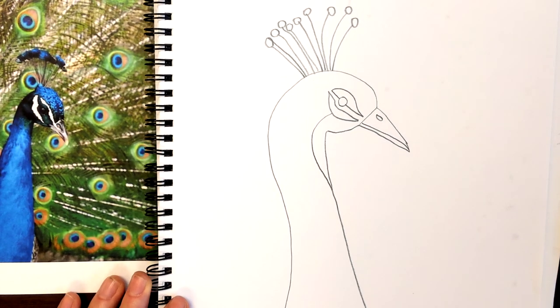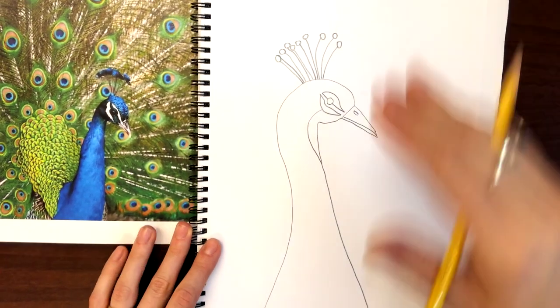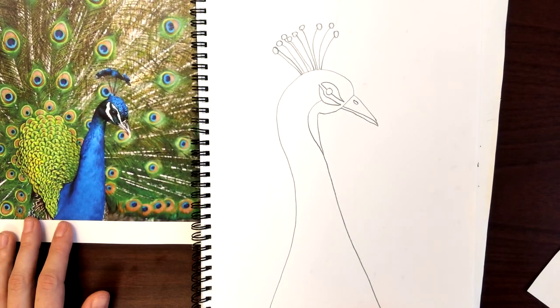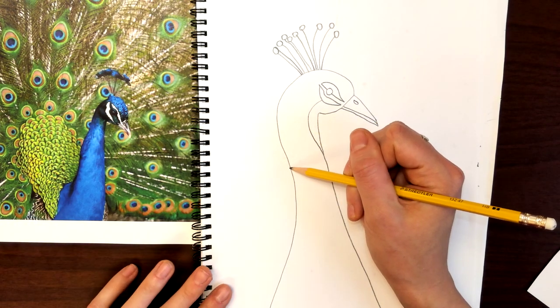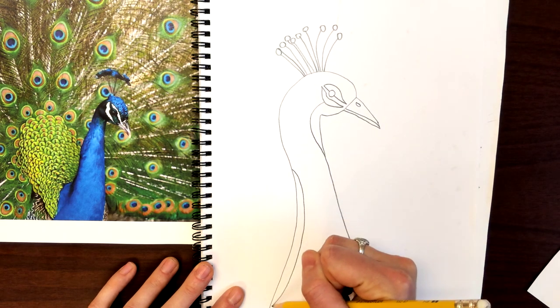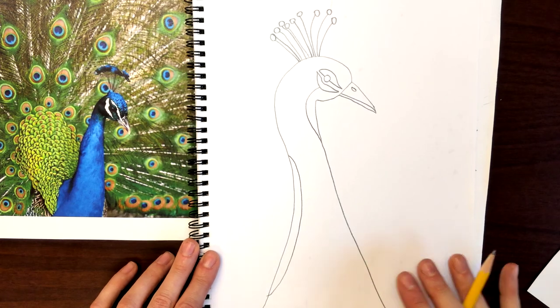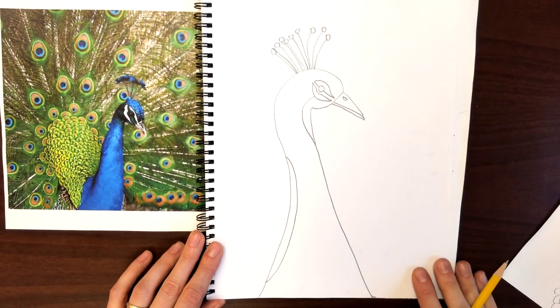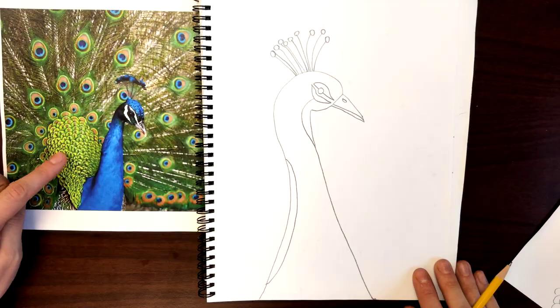Alrighty. I'm going to zoom out a little bit more. And what I'd like you to do is to add another line just to show a different shade, area to shade on the peacock's body, about right there. And now what we're going to do is we're going to add these little feathers.